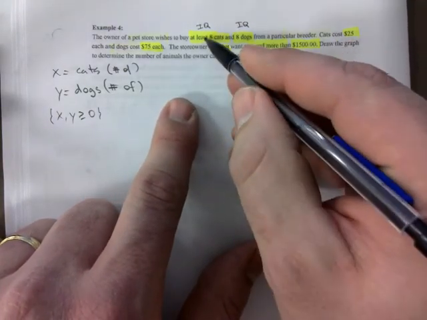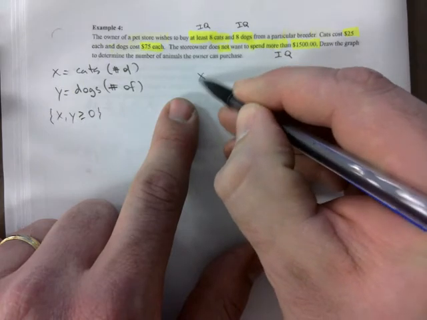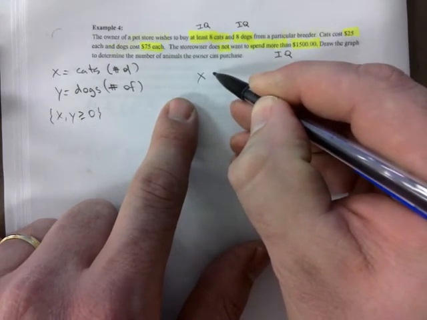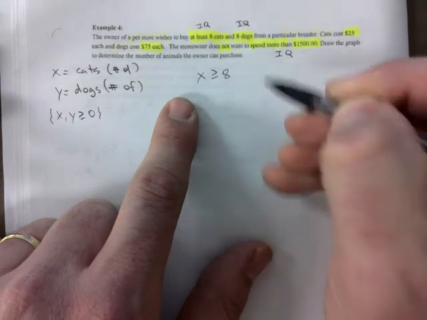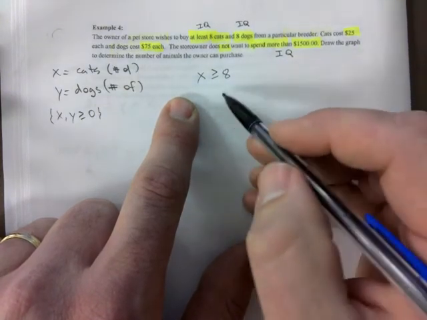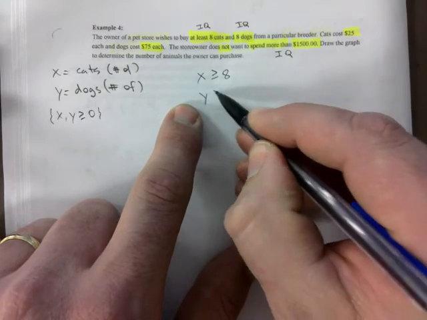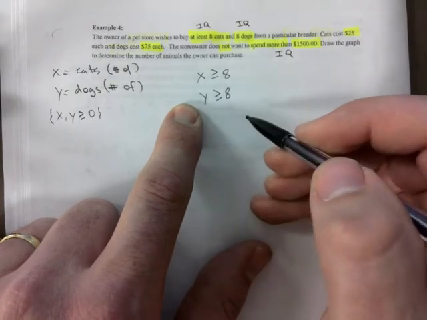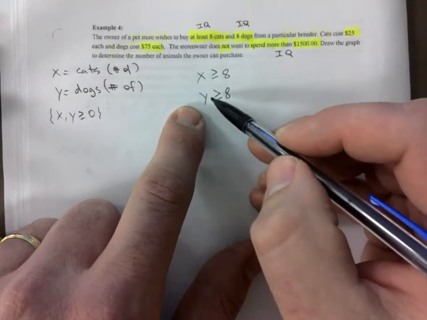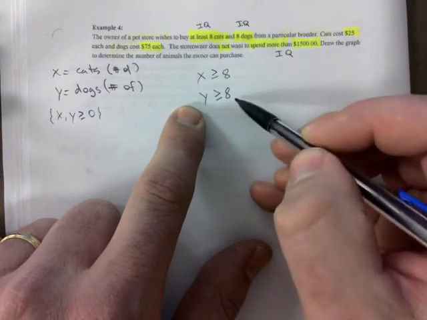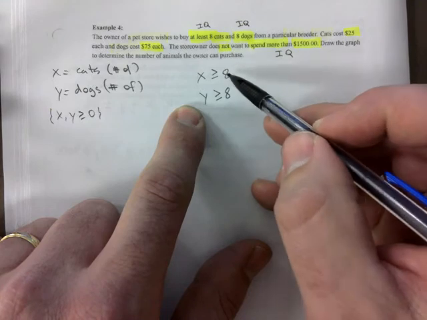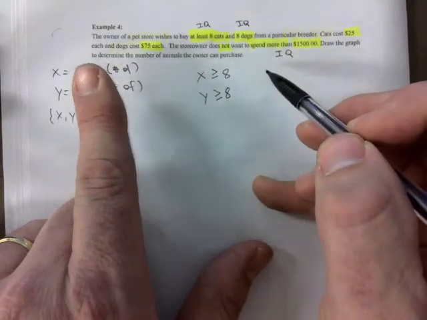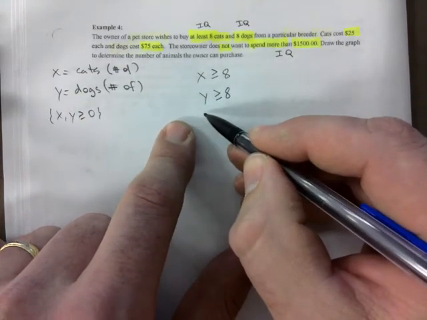So the first inequality here is specifically to the number of cats. So that has to be at least 8. The number of dogs has to be at least 8. It doesn't work if you say x plus y has to be greater than or equal to 16. That's what a lot of students want to combine them. If it's specifically to each, keep them separate.